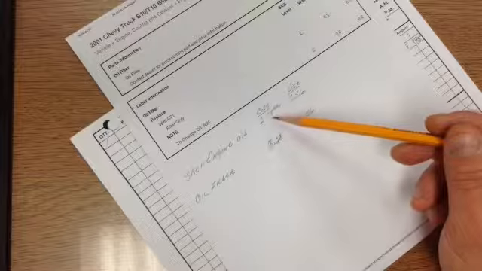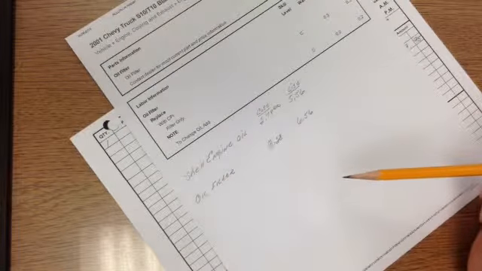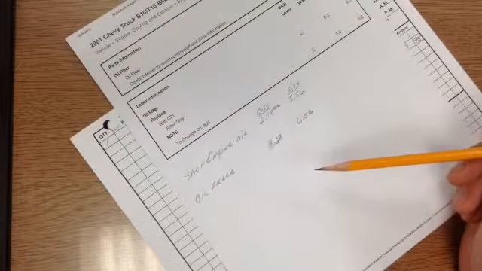And as you can see, just on a quart of oil, there is a difference. It costs us $2.78 a quart, and we can sell it for $5.56. Now, that doesn't mean that the shop has to sell it for $5.56 a quart.